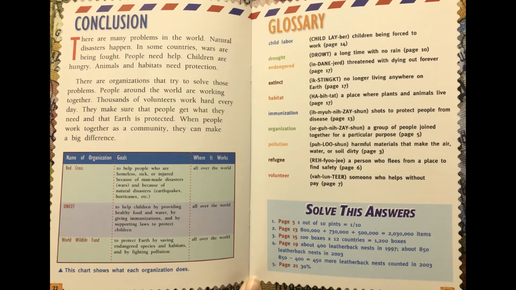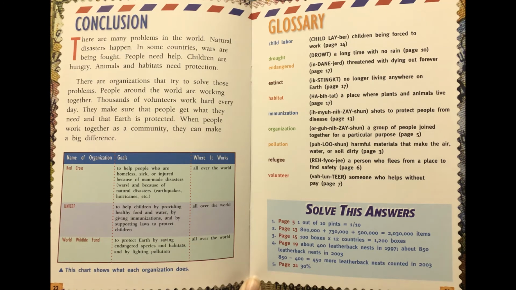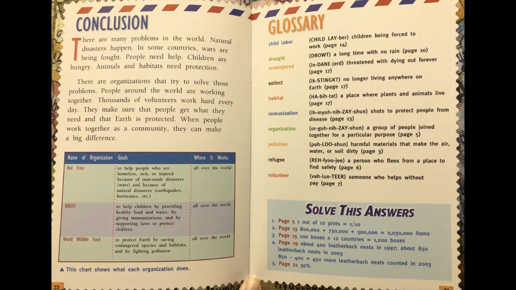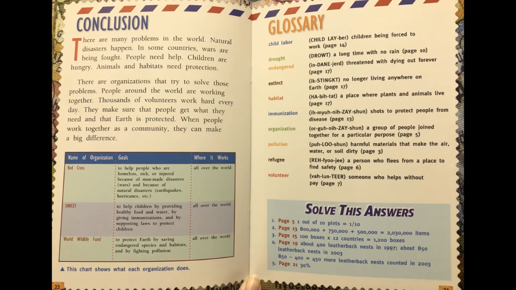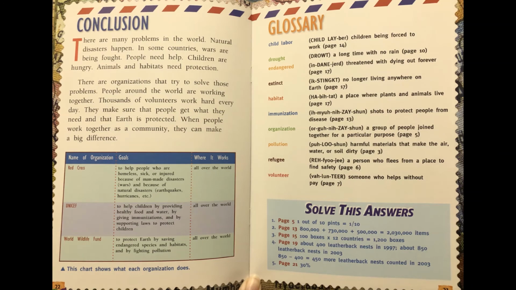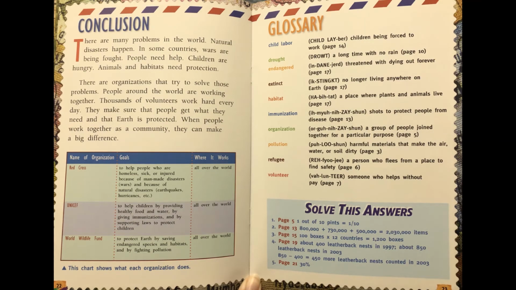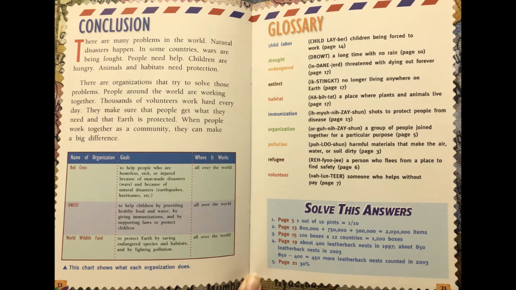Next, we have Unicef. Its goals are to help children by providing healthy food and water, by giving immunizations, and by supporting laws to protect children. And it works all over the world. And we have the World Wildlife Fund. Its goals are to protect Earth by saving endangered species and habitats and by fighting pollution. And it works all over the world.